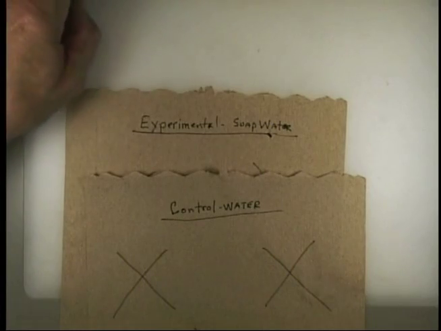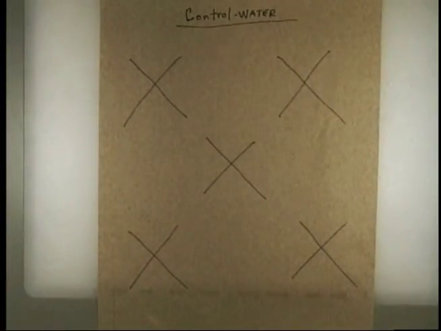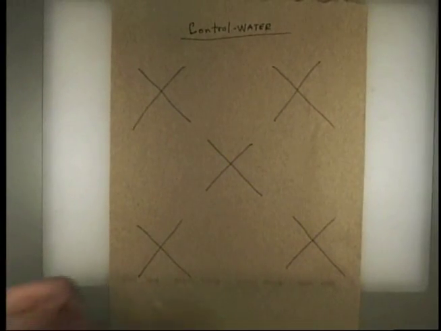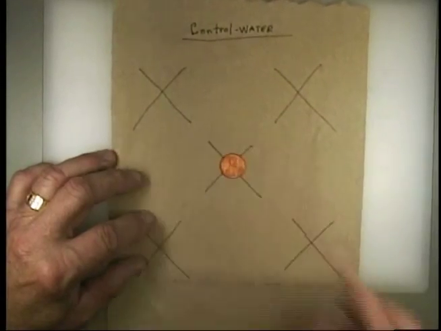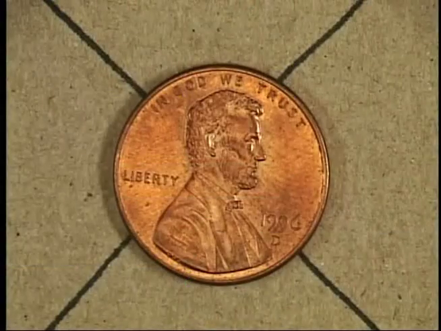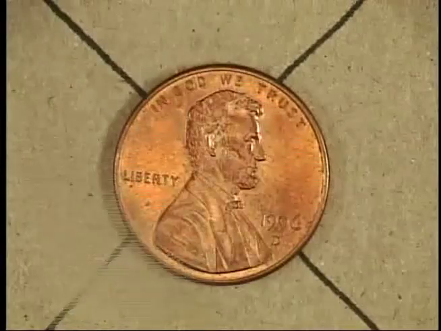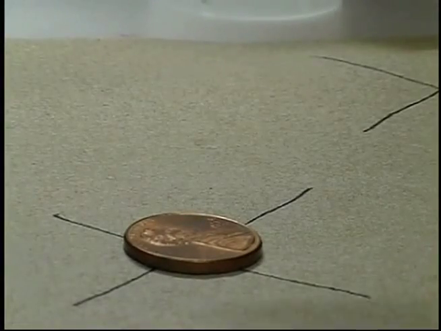Okay, so we've had a chance to make our 2 paper towels ready, and I want to just go over one more time and show you what we're going to do. So let's check out control. I'm going to put my penny right here in the middle, and I'm going to start here with my first drop, and I want to make sure that you see I'm not touching it.